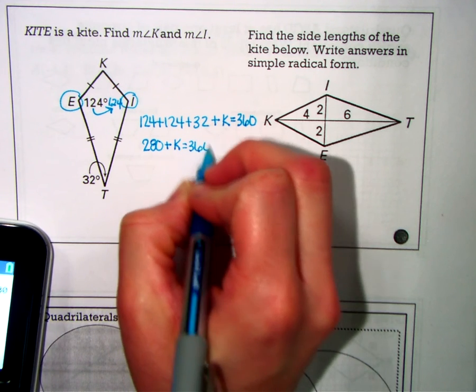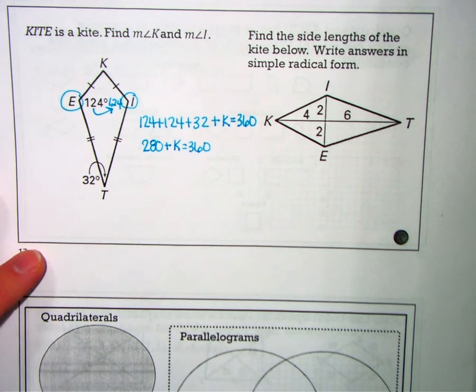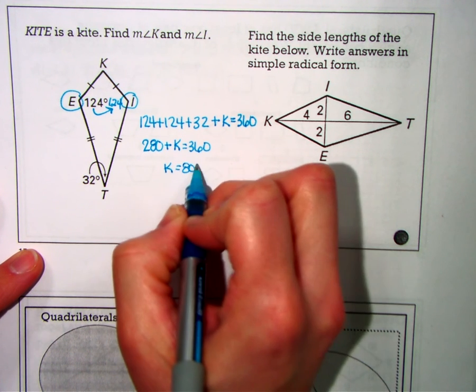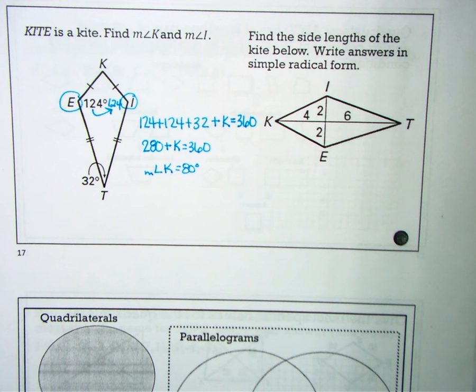So I'll subtract that out, and I've got 80 degrees left over for angle K. Okay. That's one way I could ask you the question. I could also give you angle K and angle T, and you would have to come up with E and I, but they're the same, so you could label them both X and solve it that way. So that's the only two different things we can ask you dealing with those angle measures. Those are the two things you're going to see.